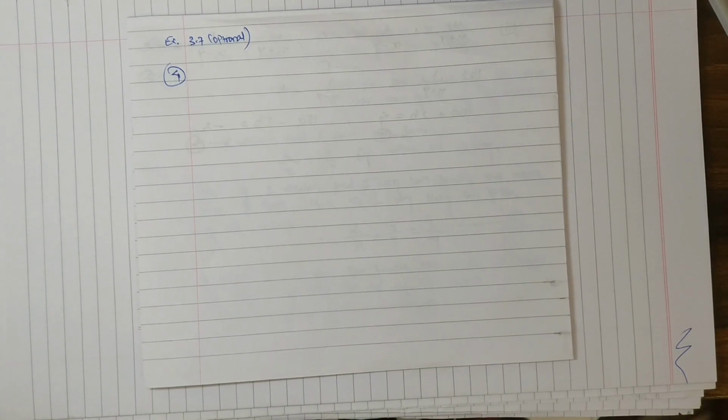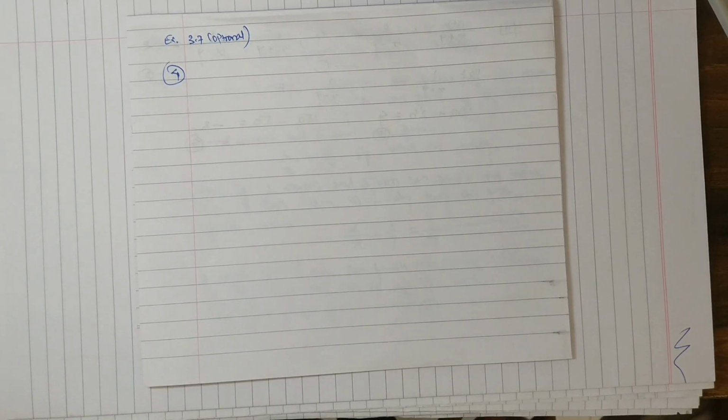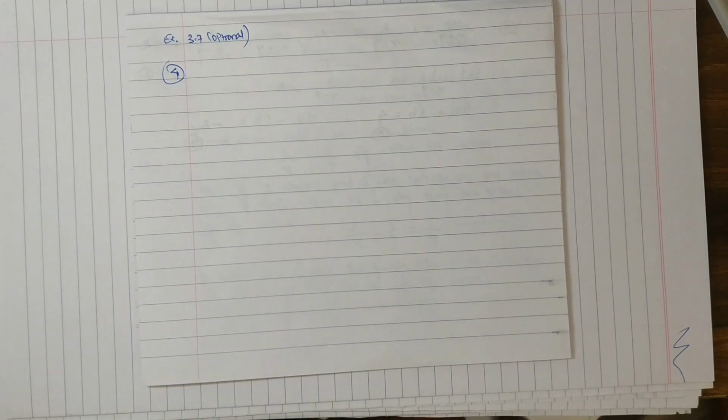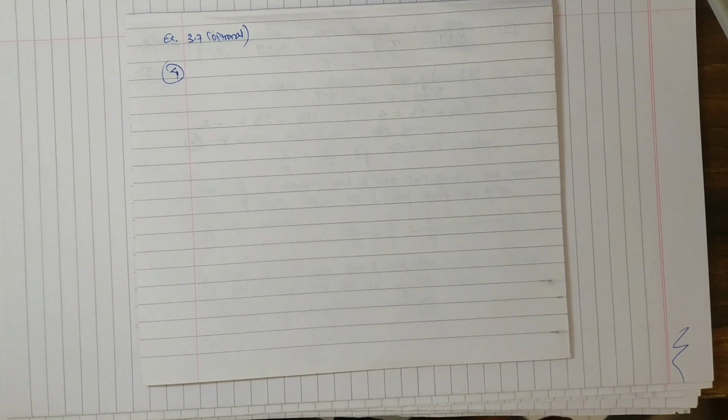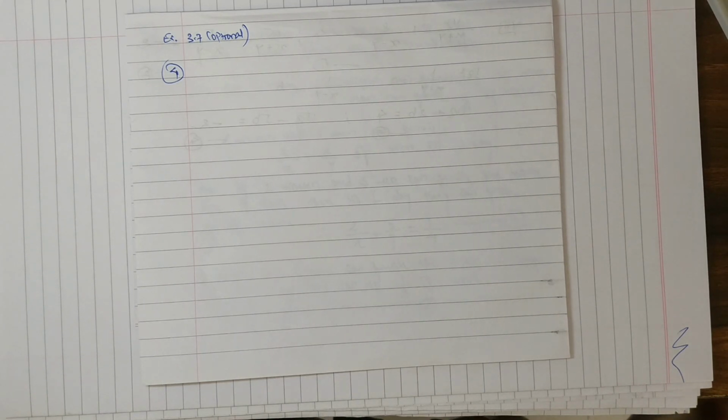Question number 4 first. Word problem it is. The students of a class are made to stand in rows. If 3 students are extra in a row, there would be 1 row less. If 3 students are less in a row, there would be 2 rows more. Find the number of students in the class.